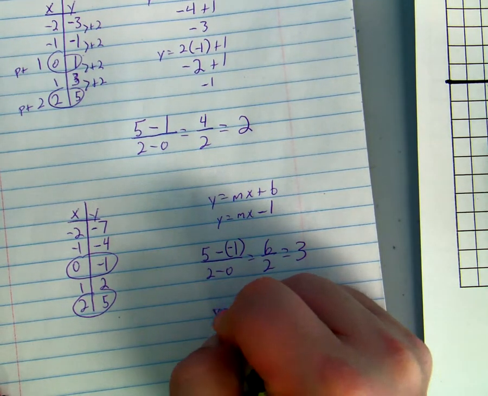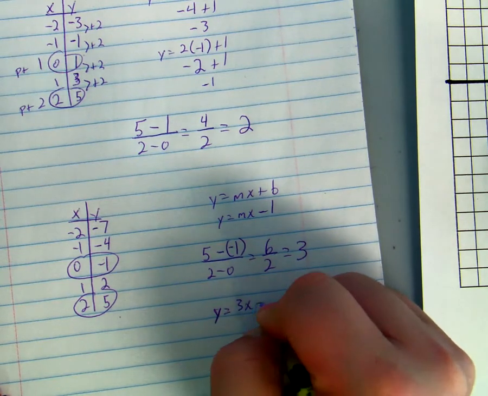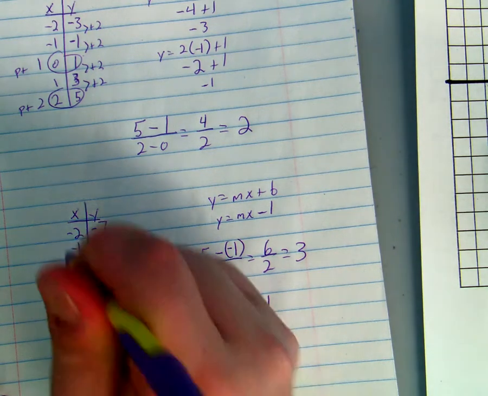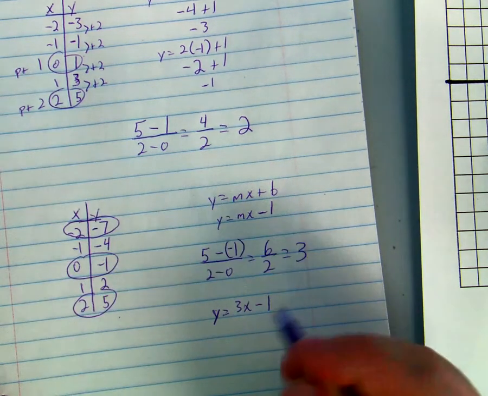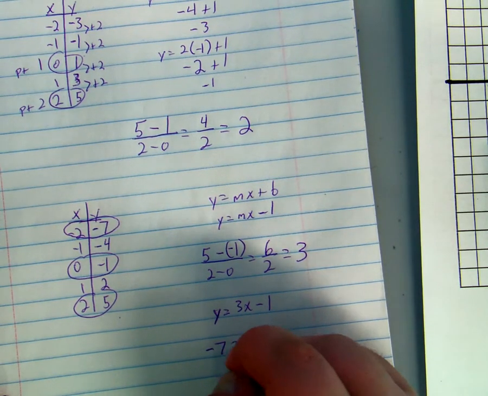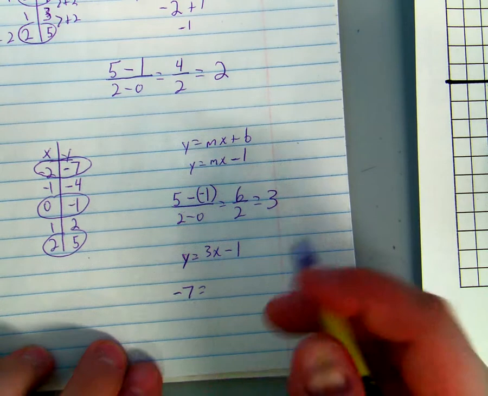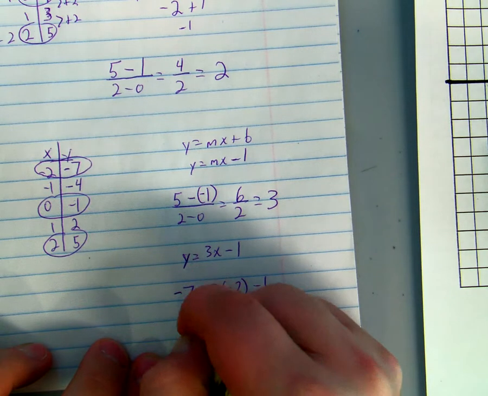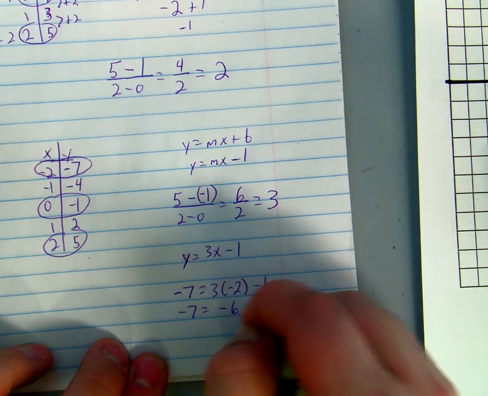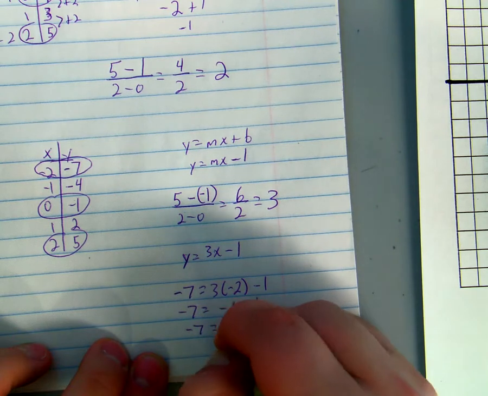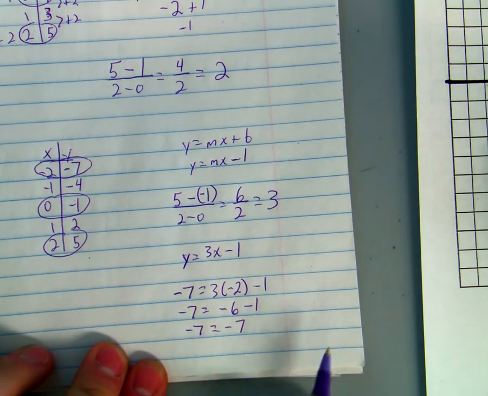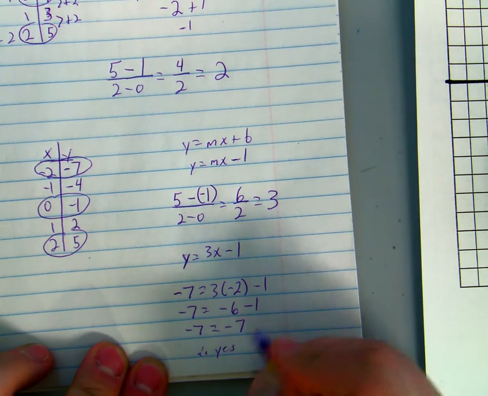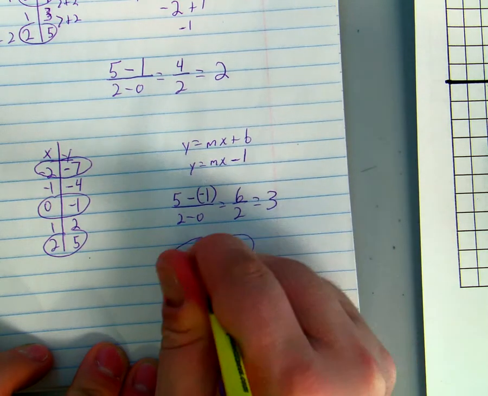So my formula that I think works is y equals 3x minus 1. Now I'm not quite sure if that works. I know it works for these 2 points, but let's pick another one. I'll try -2, -7. The y value is -7, and the x value is -2. 3 times -2 is -6 minus 1, so -7 equals -7. Does -7 equal -7? Yes. Therefore it works, and this would be our solution.